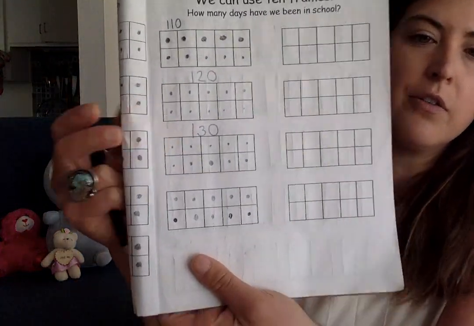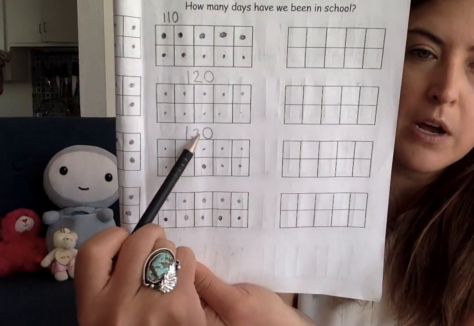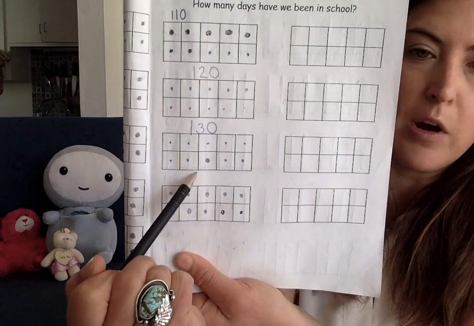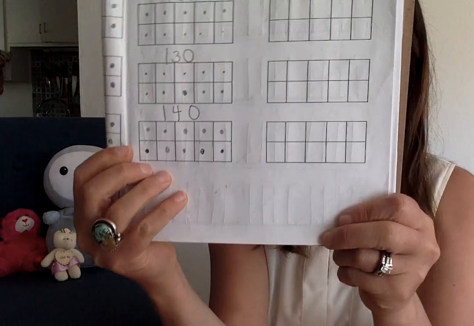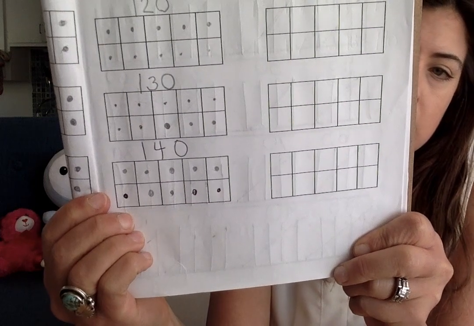Okay, turn to tally marks. Oh, I'm sorry. Actually, on our 10 frame page, do you want to write 140 with me? We put 130 up here, so here we're going to write a 1 and a 4 and a 0. So it looks like this. Turning to tally marks now.